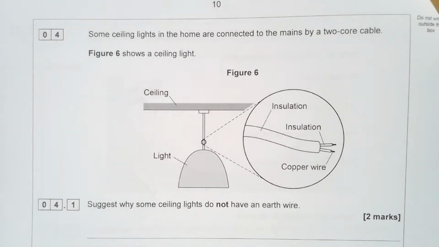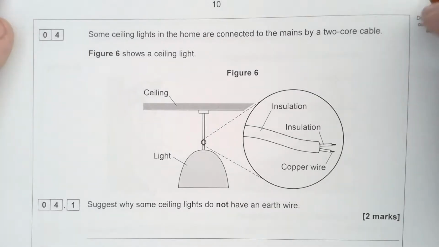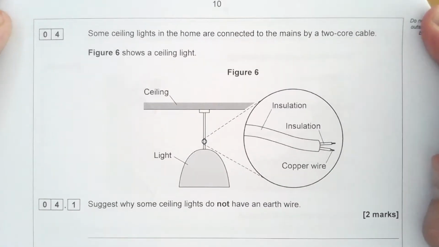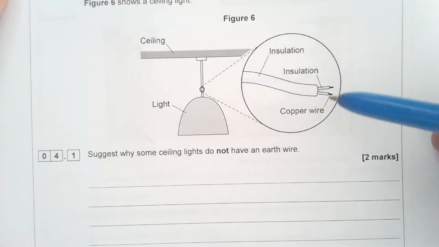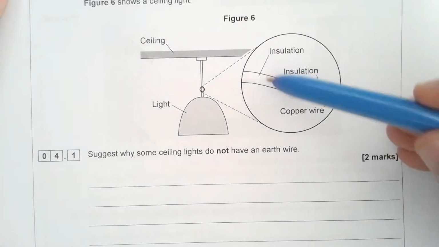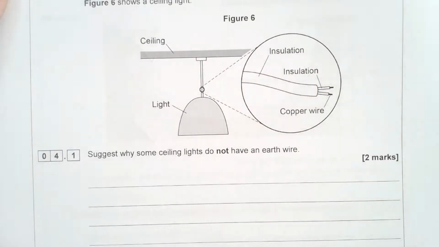So question 4 is about electricity around the home and current electricity. So it starts off by telling us that some ceiling lights in the home are connected to the mains by a 2-core cable. So here you have the diagram, you have your wire, your insulation, and then the shielding around the outside. Suggest why some ceiling lights do not have an earth wire.